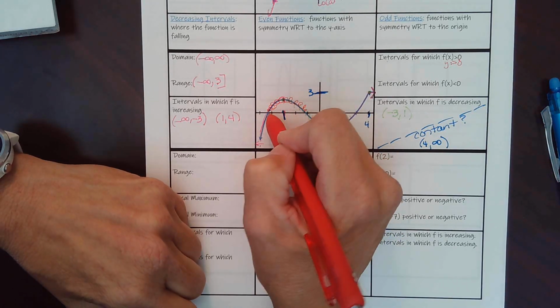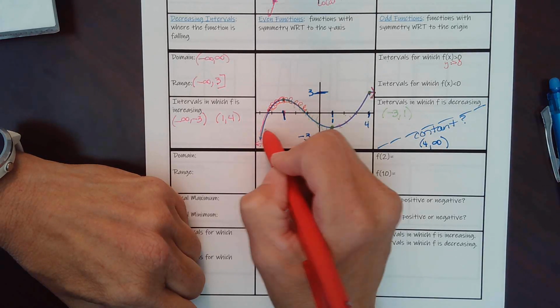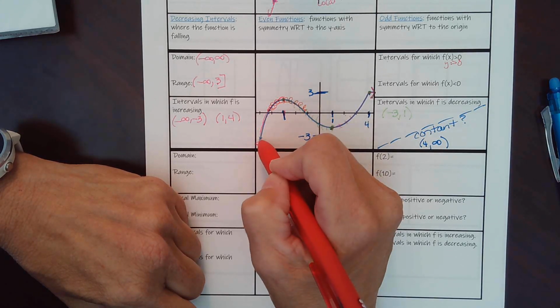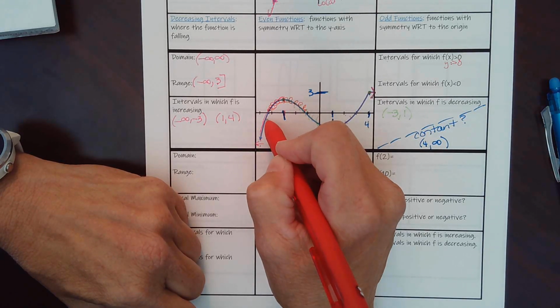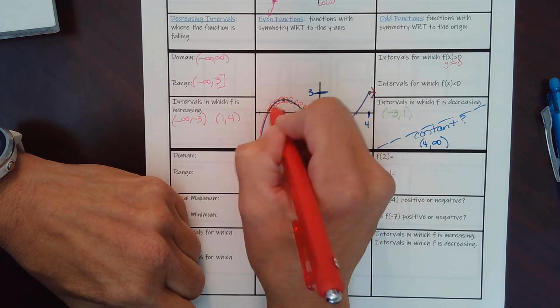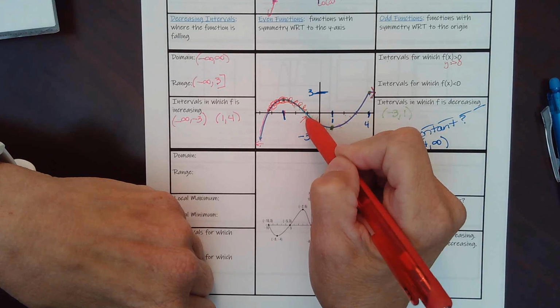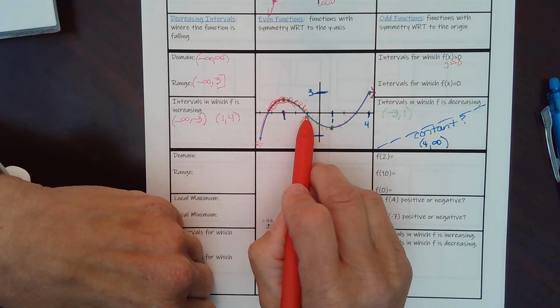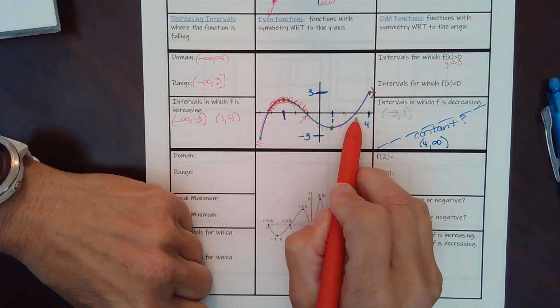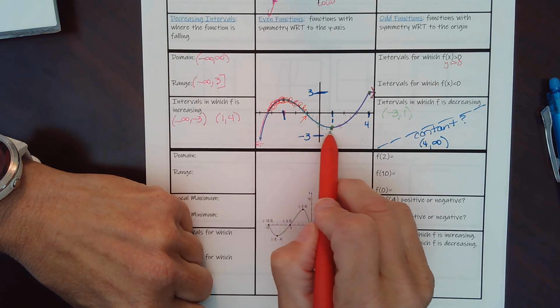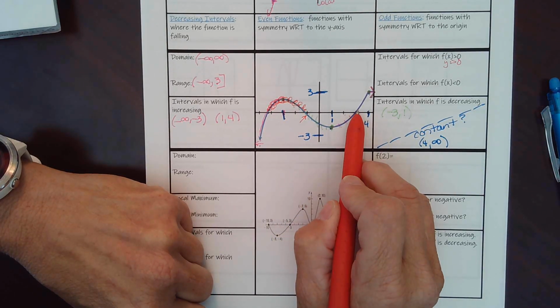At this x-intercept, the y values go from being less than 0, negative, to greater than 0, positive. Then at this x-intercept, the graph then goes back to being below the x-axis, so your y values are negative.